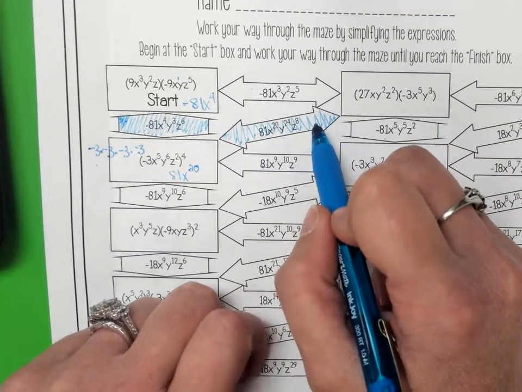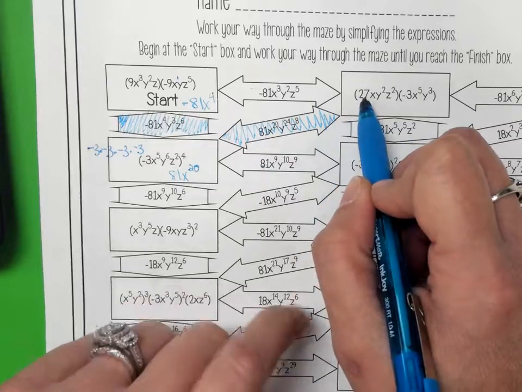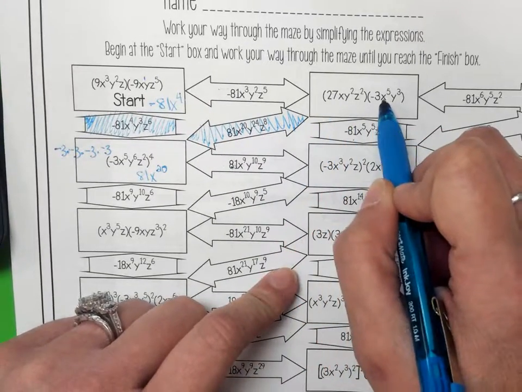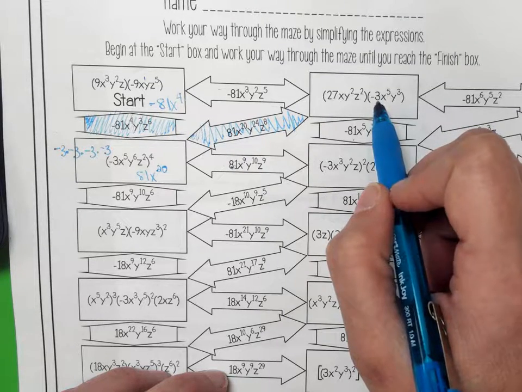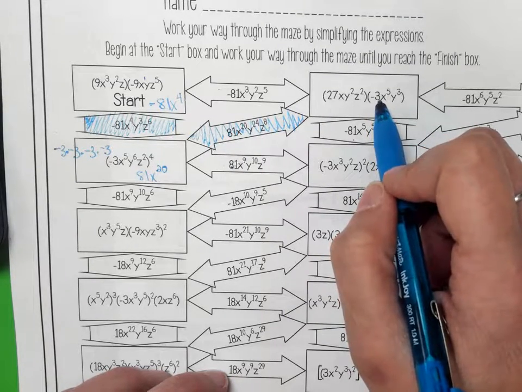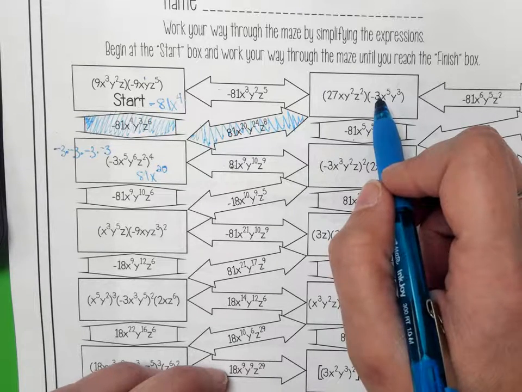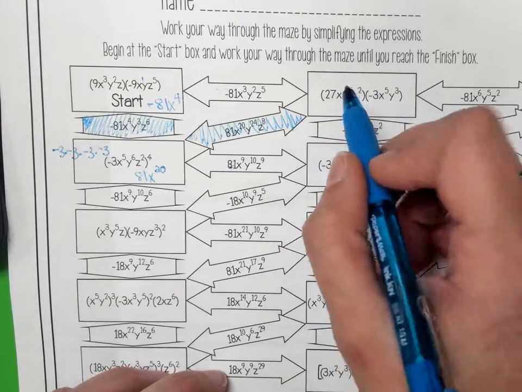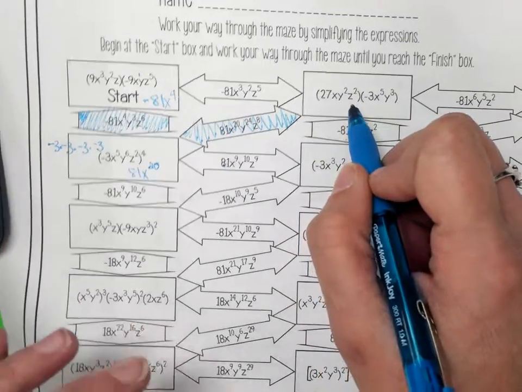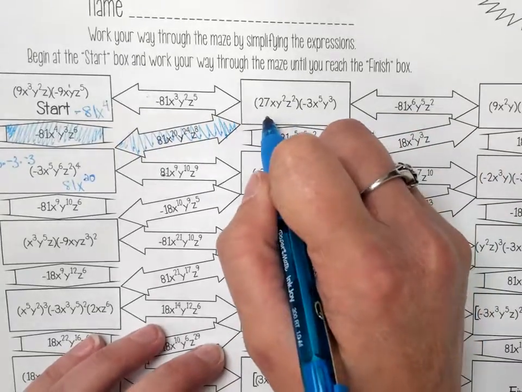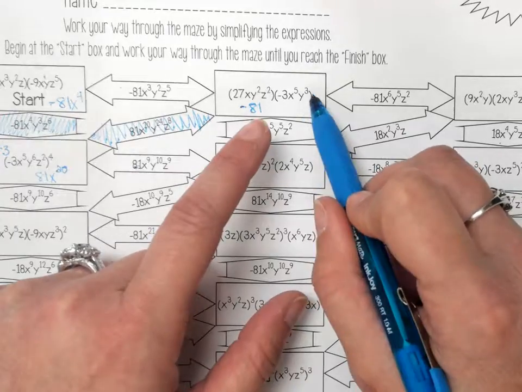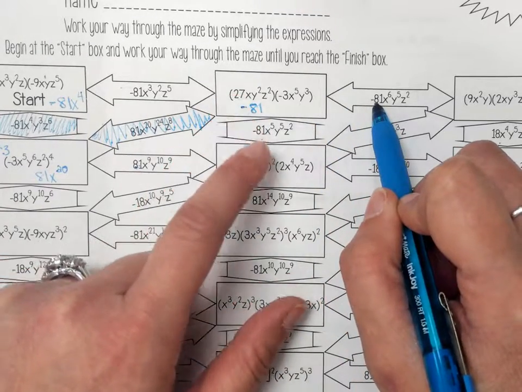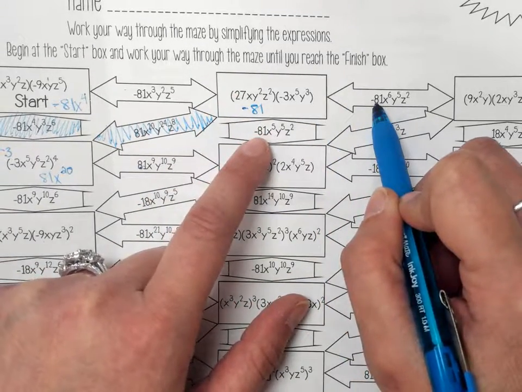All right, so where is this one pointing to? The 27, right? So what's 27 times negative 3? Just like first grade. Use your calculator. 27 times negative 3. Negative 81, people. Let's see. Does that, you see where it's going to? It's pointing to this one. That's negative 81. It's pointing to this one. Both of those are negative 81, right? Yep. All right, what else?